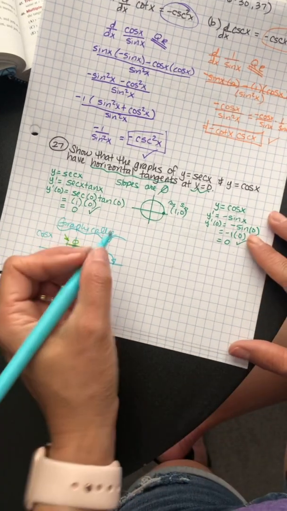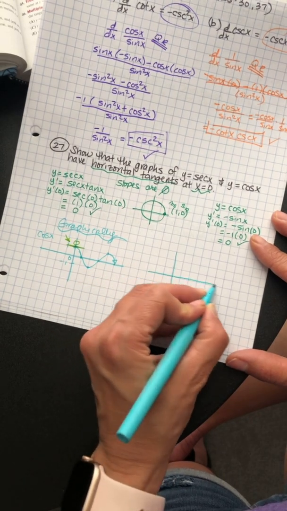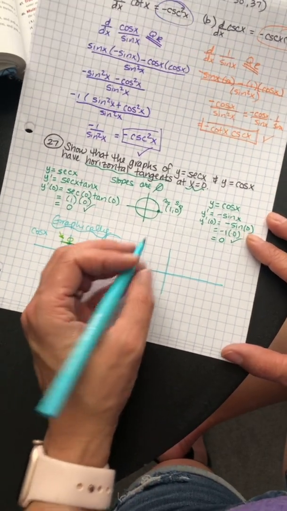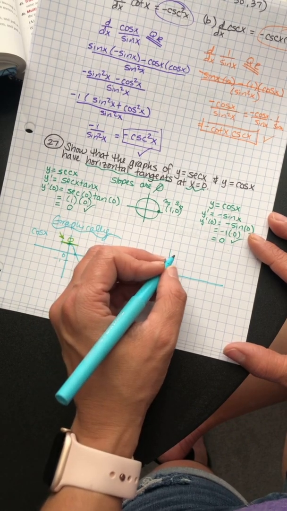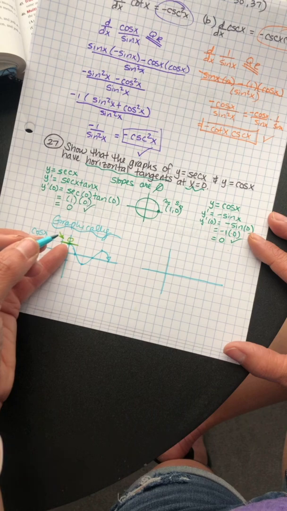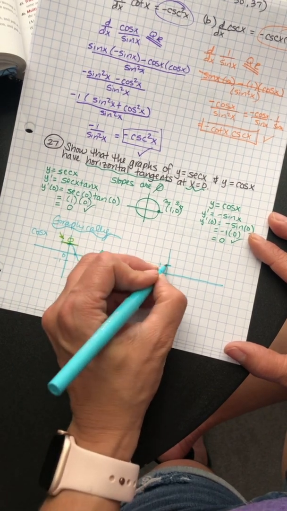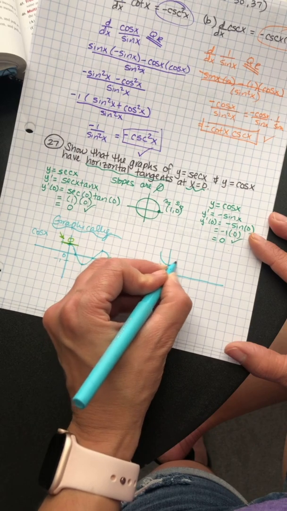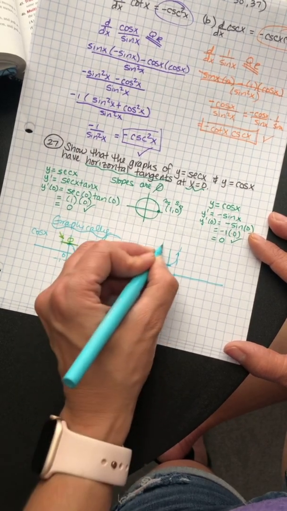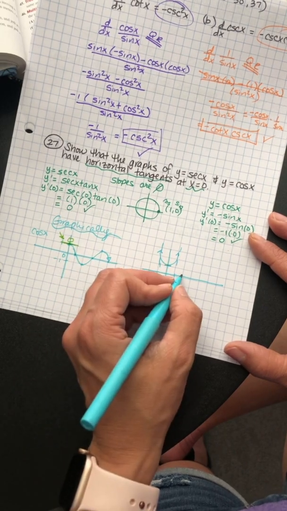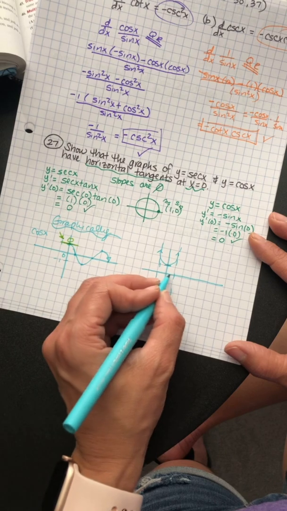And then for secant, remember it's where you flip the waves on the cosine. So let's see, secant, I should have drawn it below. That means up here, where I have 1, it would be like this. Okay, and then at the next one, that's second line.